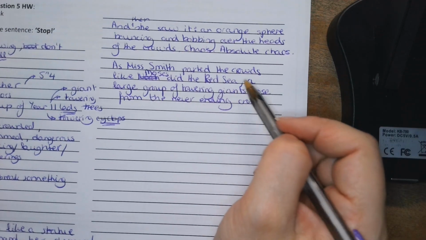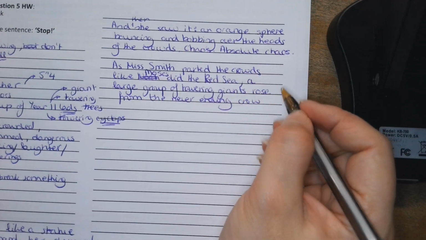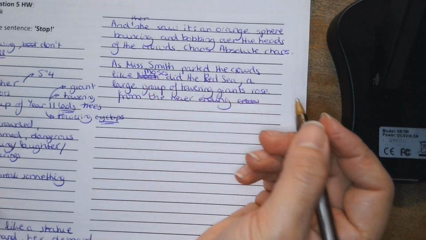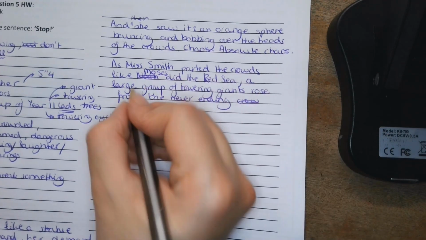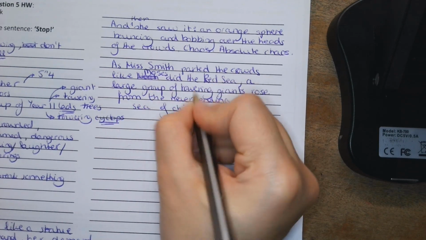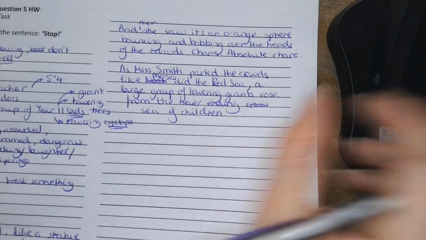I don't want to use that. As Miss Smith parted the crowds like Moses did the Red Sea, a large group of towering giants rose from the never-ending sea of children. There you go. So I've got another bit of a metaphor. And now I've used a complex sentence.